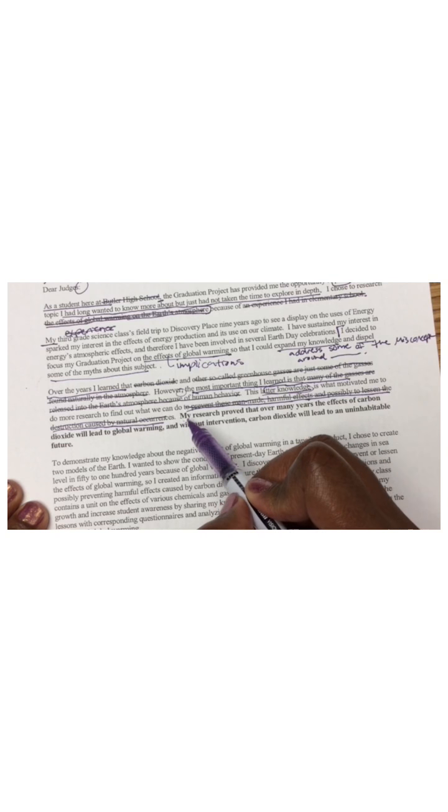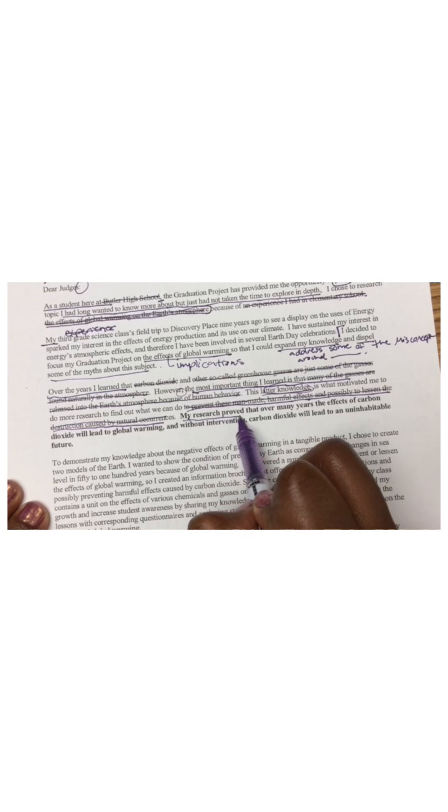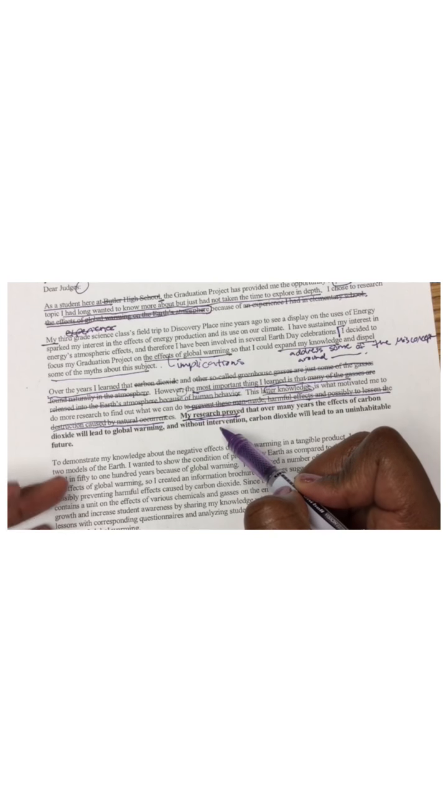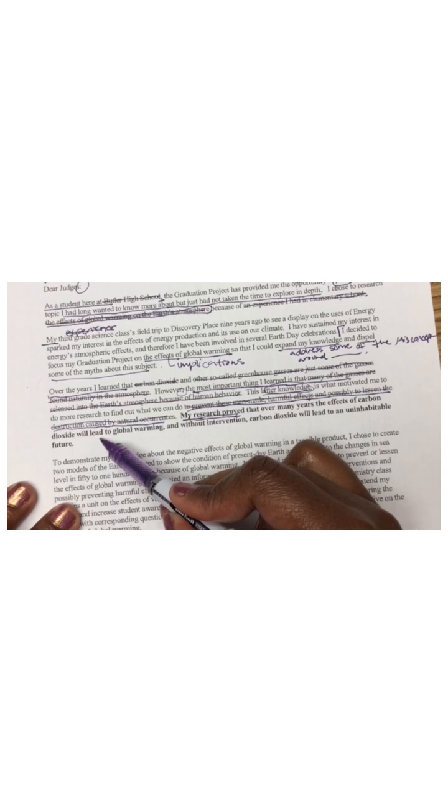All right. Here's where you will provide your thesis statement, okay? You still have to have some sort of sentence that transitions into it. Don't just throw your thesis on the paper, okay? My research proved that over many years, the effects of carbon dioxide will lead to global warming. Without intervention, carbon dioxide will lead to an uninhabitable future, okay?